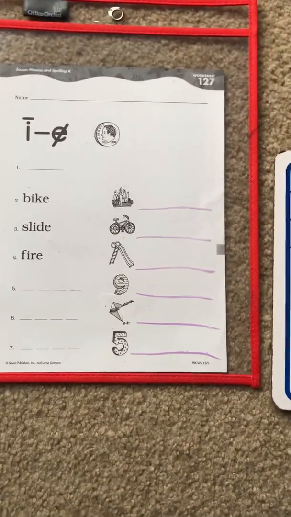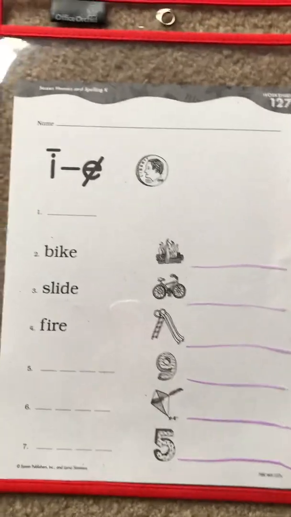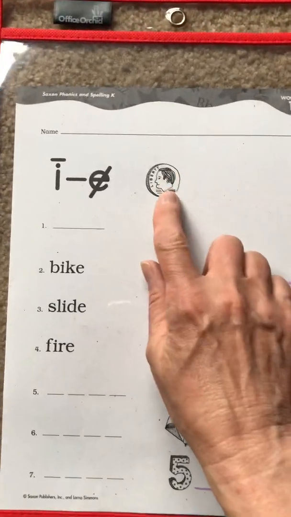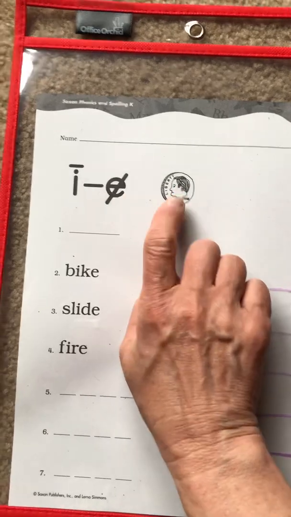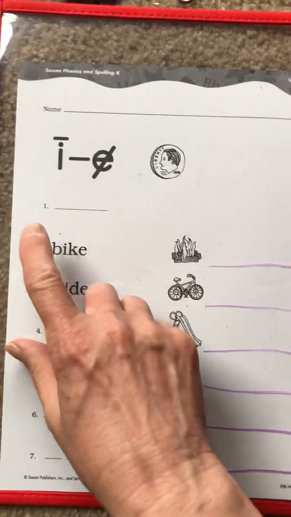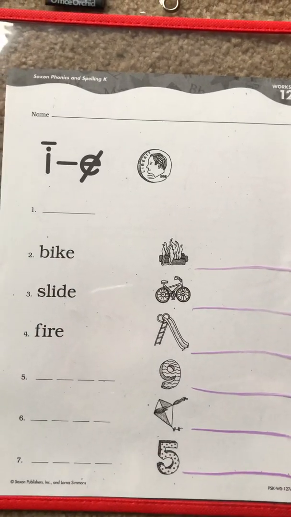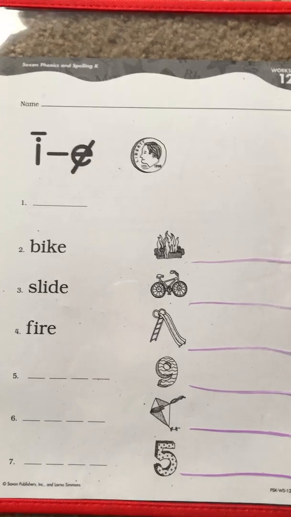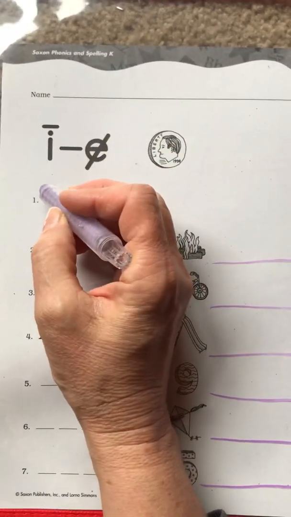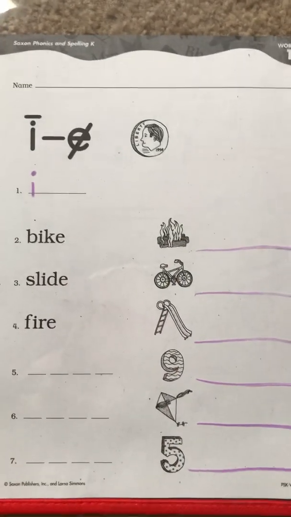So let's take a look at our Saxon page. We have our keyword that helps us to remember, dime, I. Okay, so put your finger right here on number 1. Echo, I. Now, how do we spell I? Of course, we use just a plain I by itself.